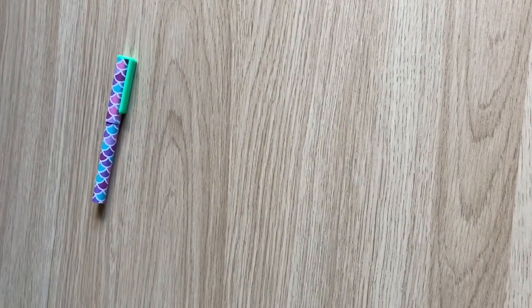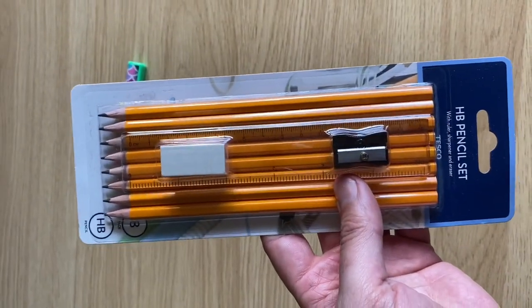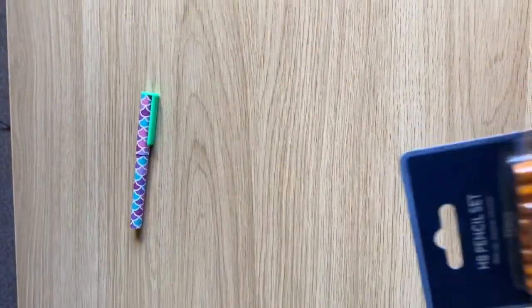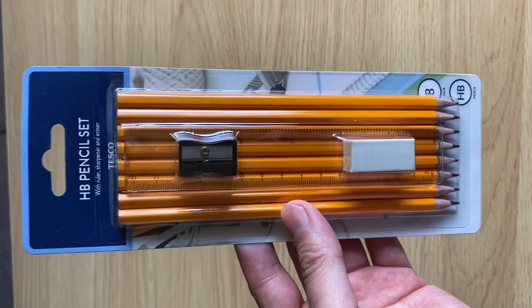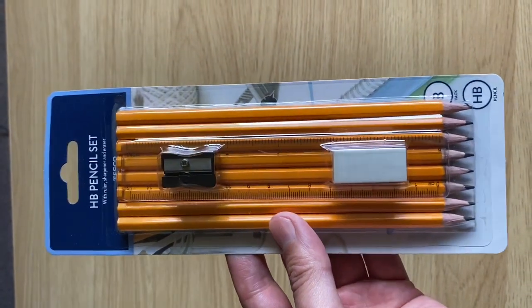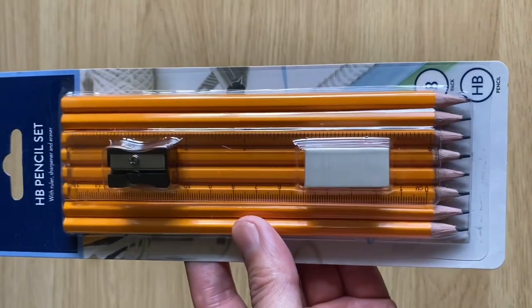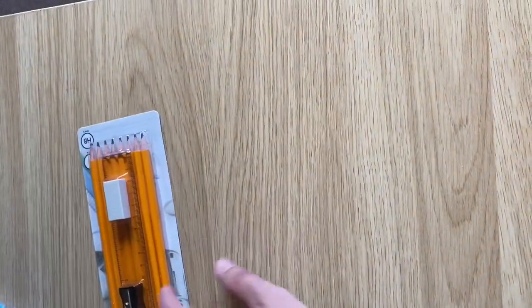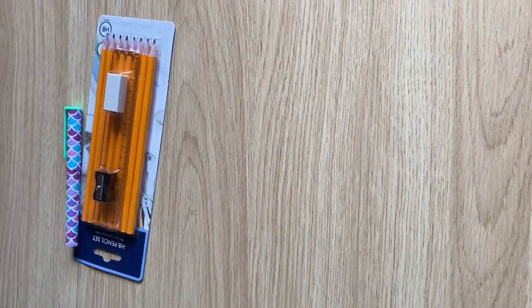We have some pencils and a sharpener and an eraser, very important. Probably the most important thing for playing D&D using the more old school methods is pencils and erasers. Probably more important than actual dice.